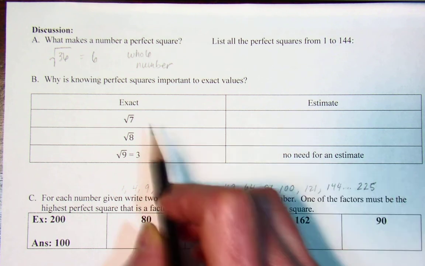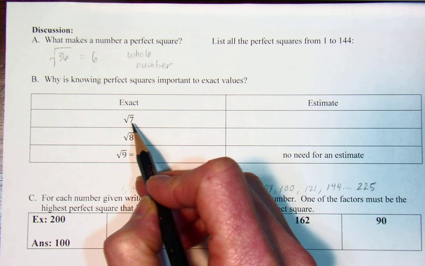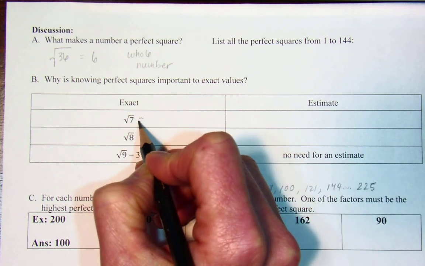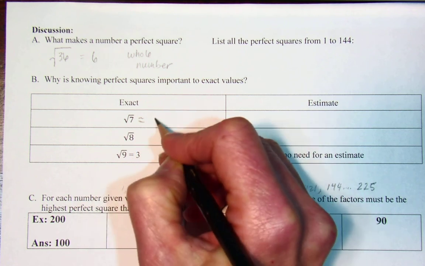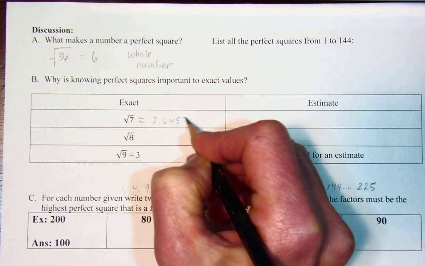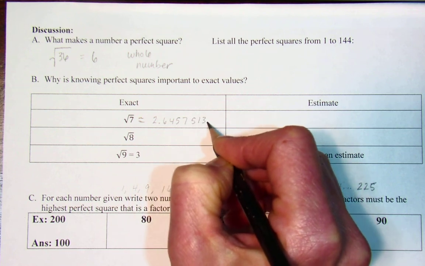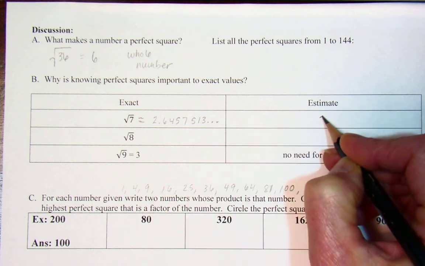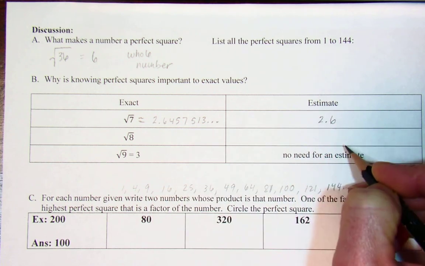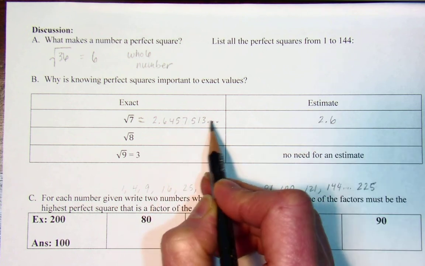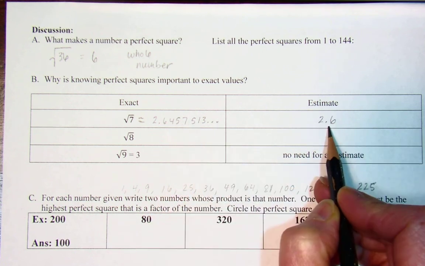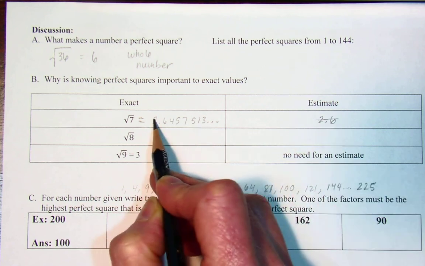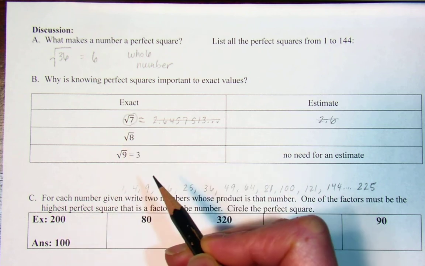Let's talk about the difference between exact values and estimates. Root 7 is an exact value. If I were to type this into my calculator, it would show me the number 2.6457513. See, my calculator screen cuts off right there. And even if I were to round this, it is not exact. I had to truncate this decimal, which means to cut it off, to round to a certain number. This is an estimate. I'm not going to use that. This is the exact value.